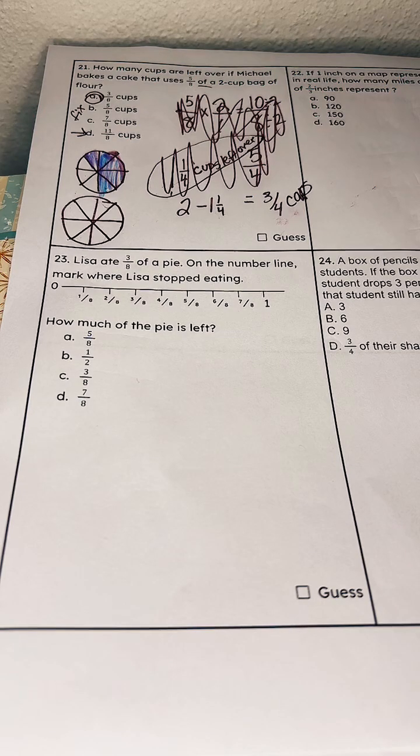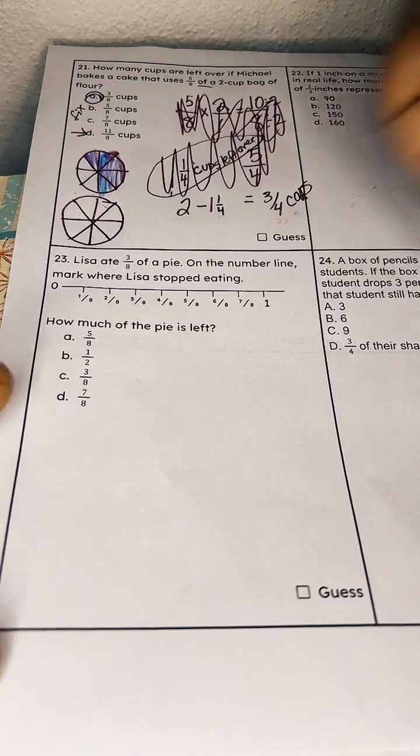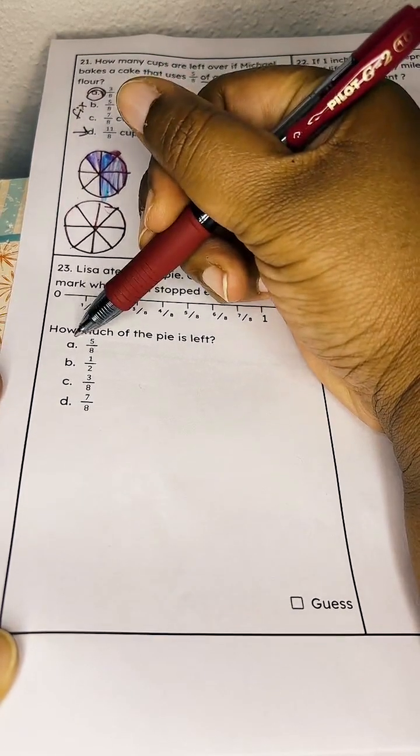Okay? So Lisa ate 3/8 of a pie. On the number line, mark where Lisa stopped eating. Okay? How much of the pie is left? Molo said A. Can we get a second, third, or fourth to that for number 23? Latoya said A too. Okay. Can we get a third? I'm going to circle A.